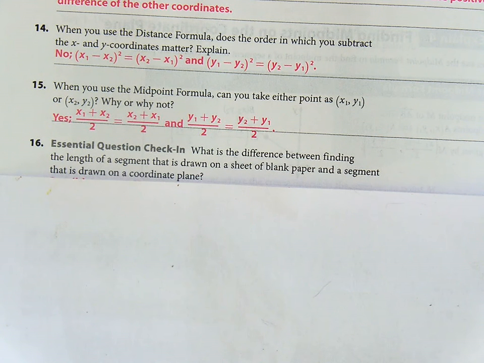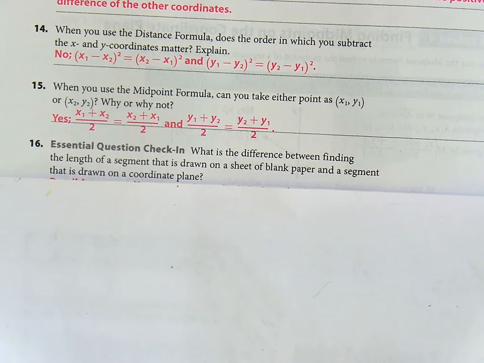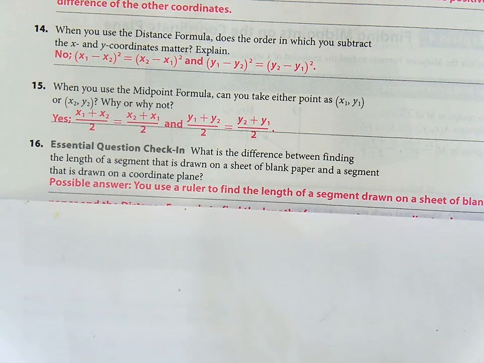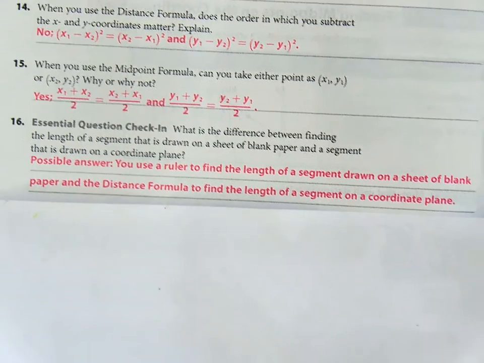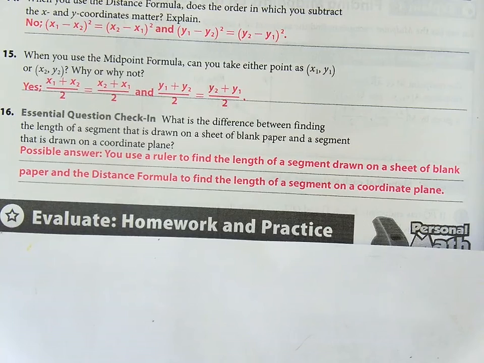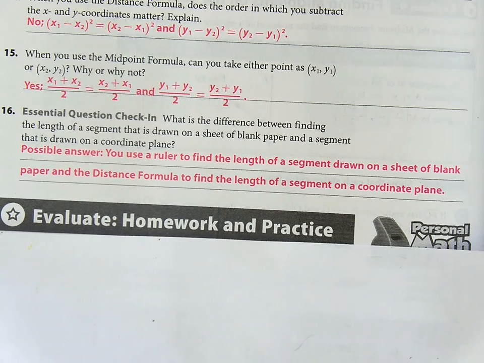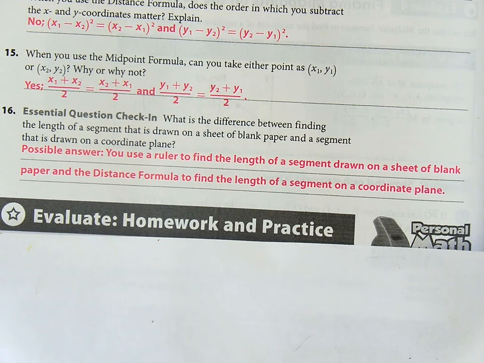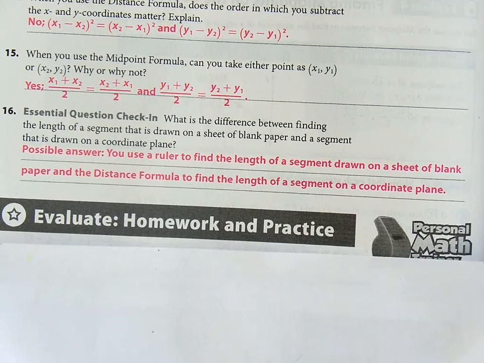It's just your chance to reflect on the main concepts. Okay, so your possible answer is just that. You can use a ruler to find the length of a segment drawn on a sheet of blank paper, and you can use the distance formula to find the length of a segment on a coordinate plane. Alright, hope this helped.